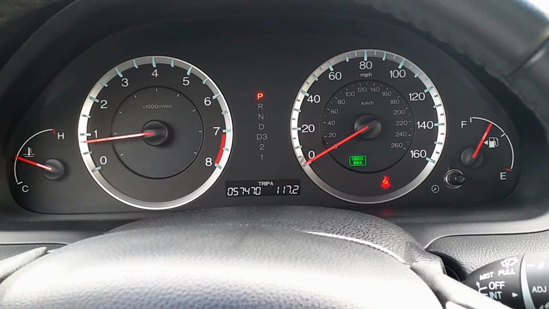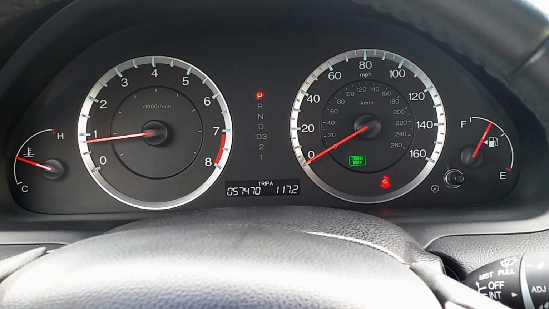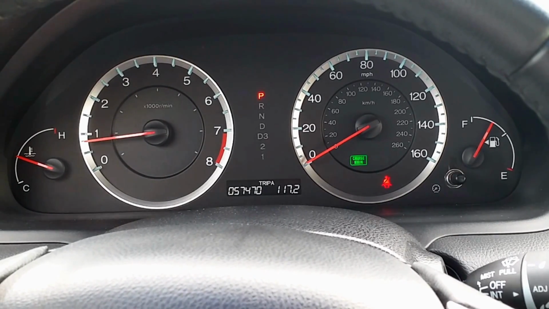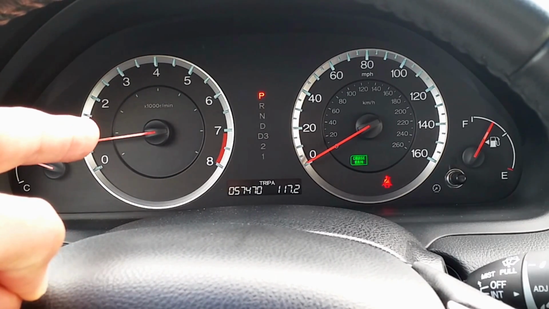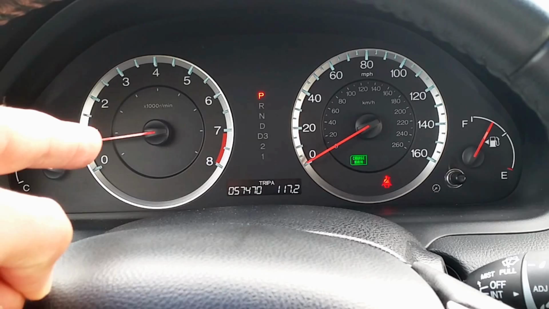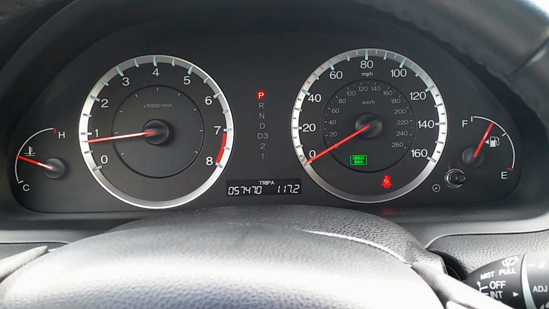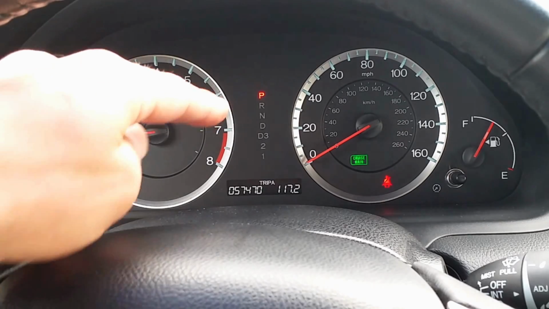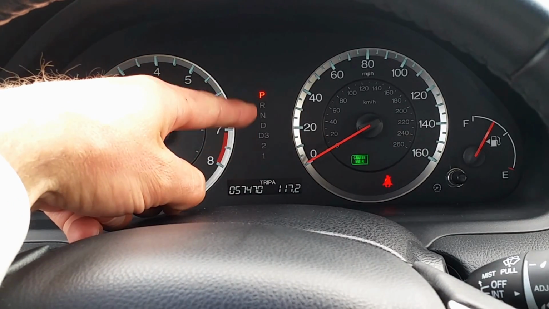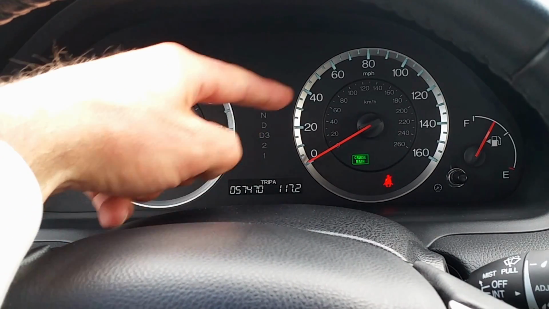The gauges are nice and bright, clean and easy to read. Over on your left side is the temperature gauge for your engine. Tachometer is on the left. Trip A, and you also have trip B. Your gear tree, this tells you what gear you're in.